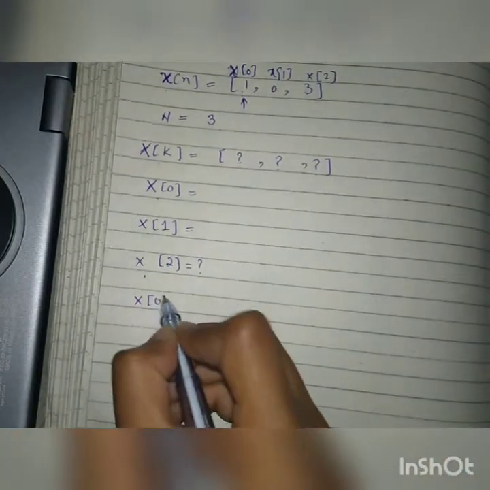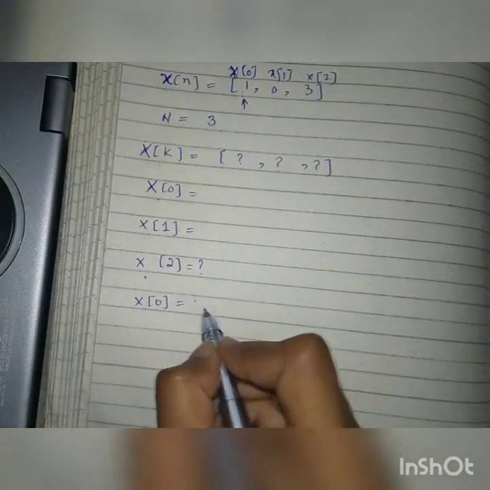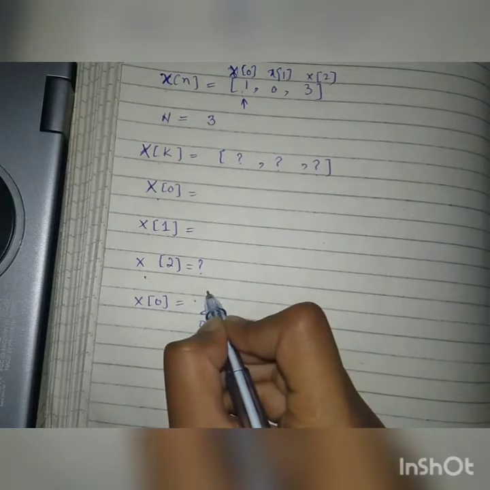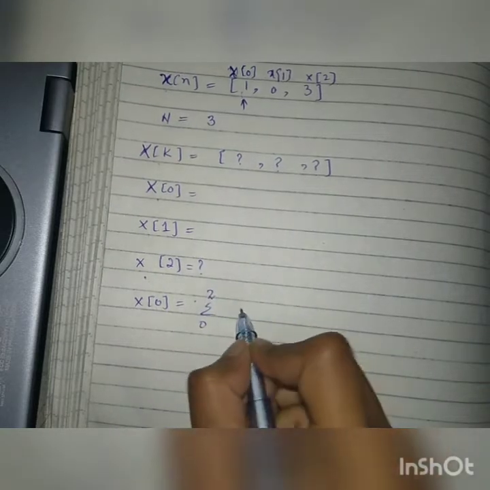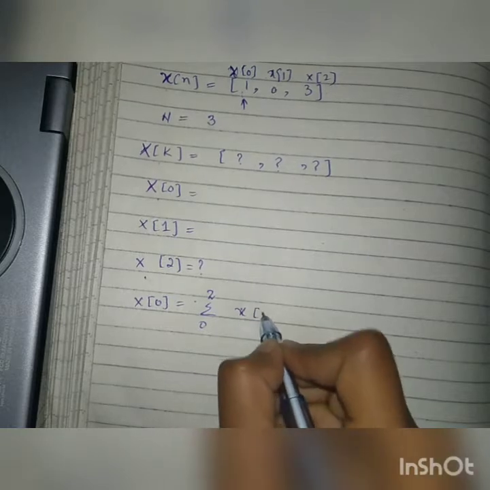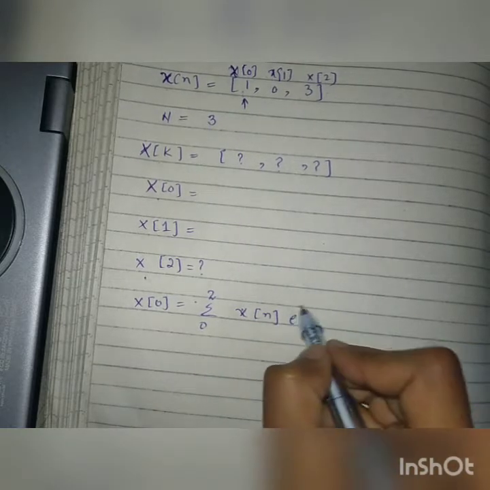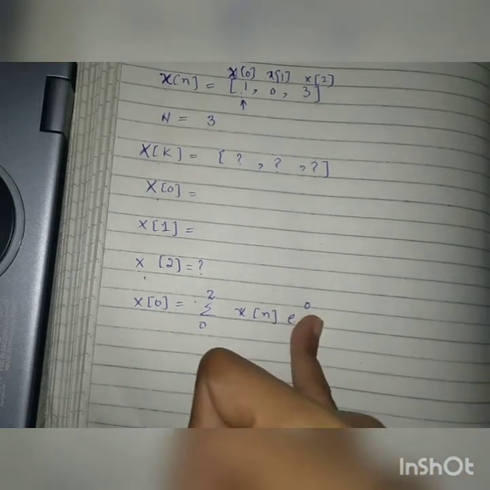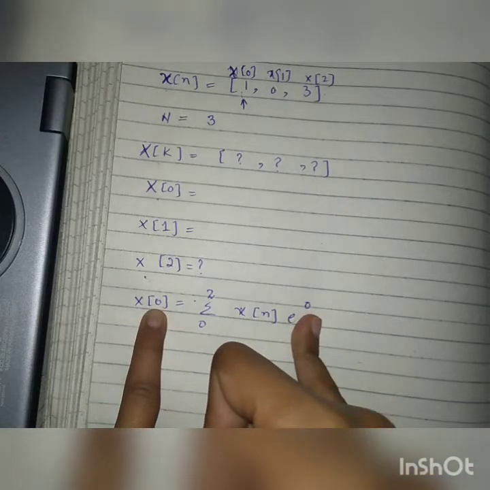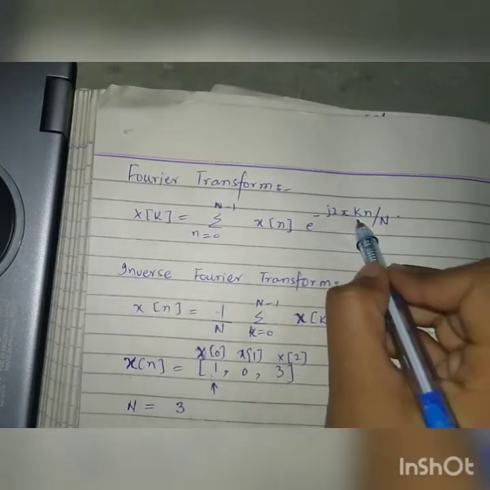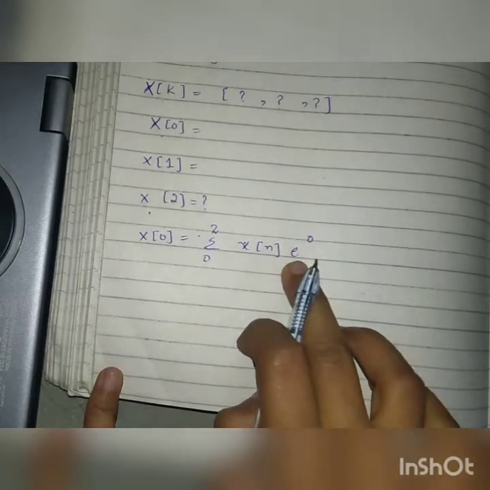Here we can see that X of 0 is equal to summation 0 to 2 x of n, and because the value of k is equal to 0 in this formula, this exponent will become 0.